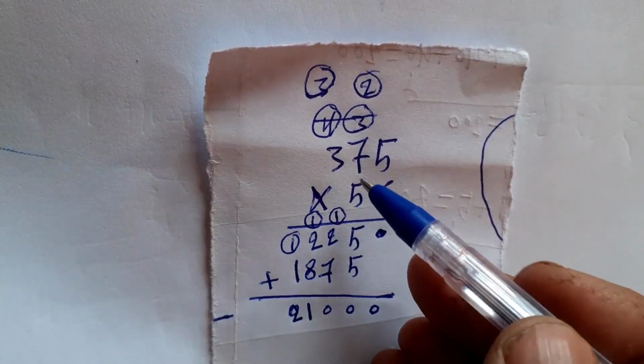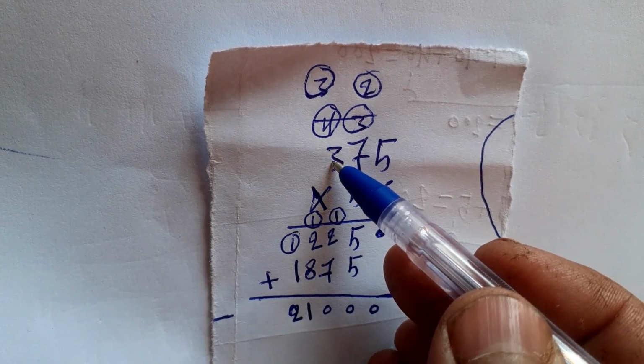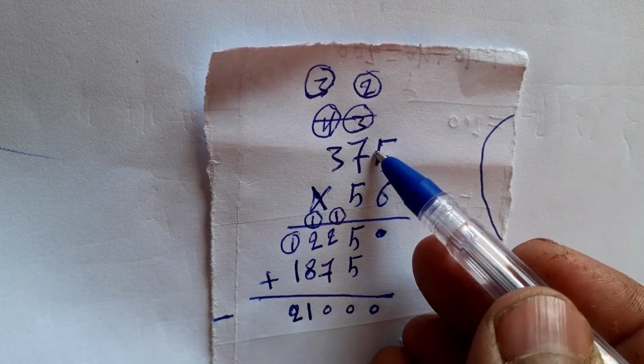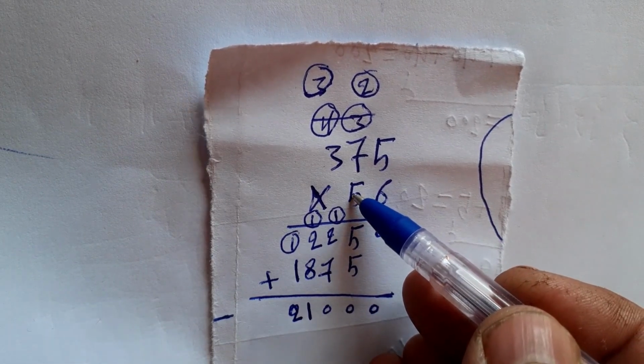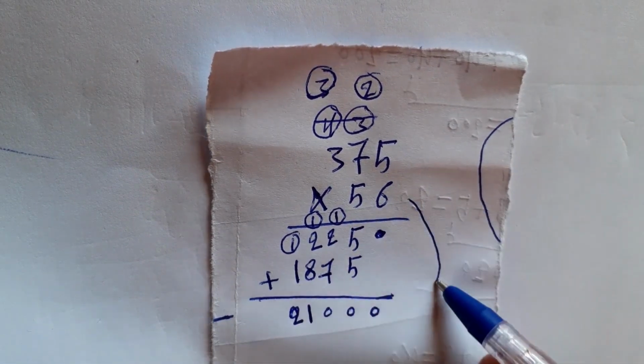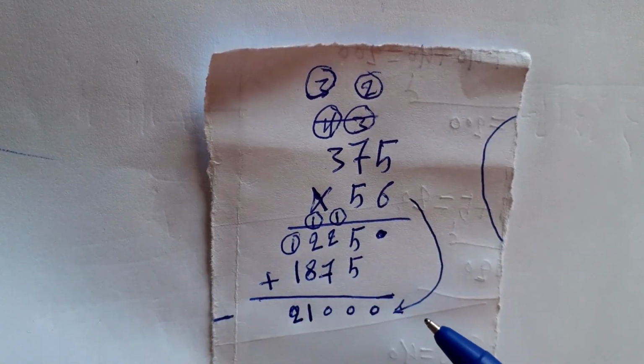And finally, 375 times 56 equals 21,000.